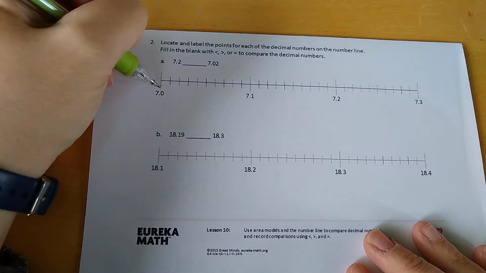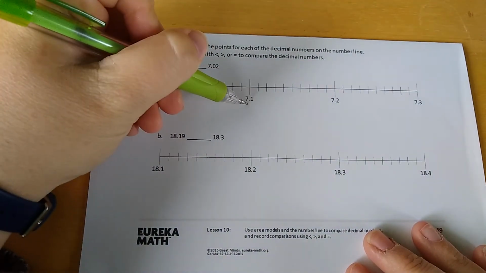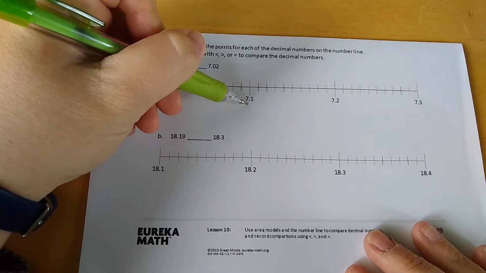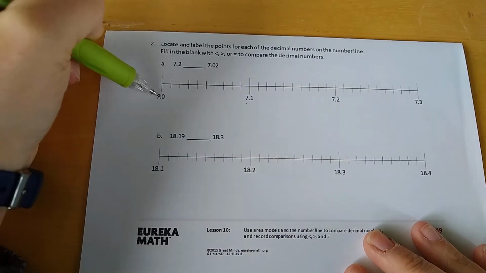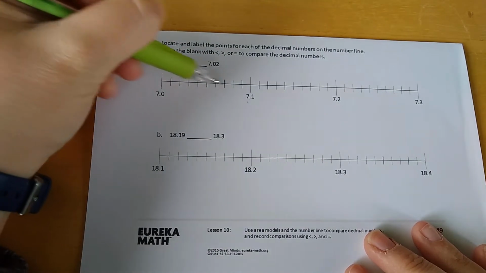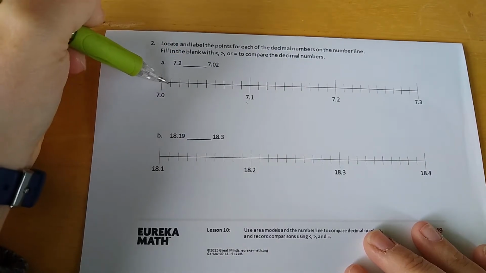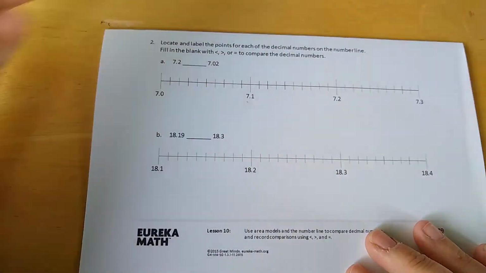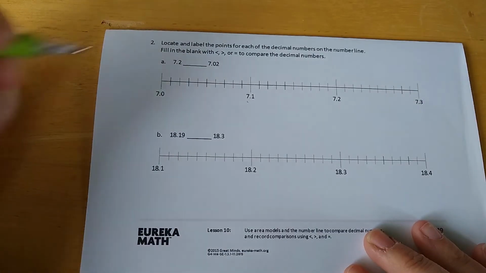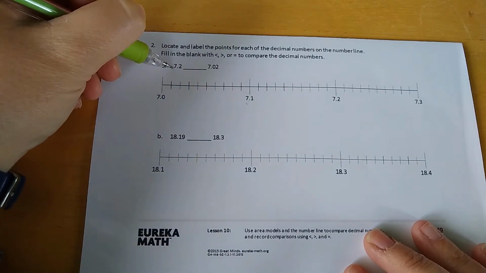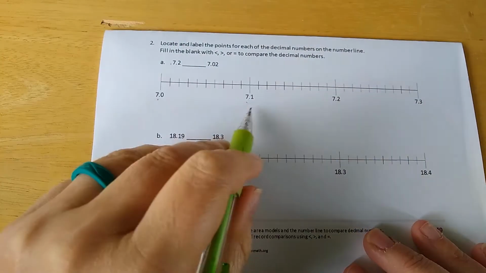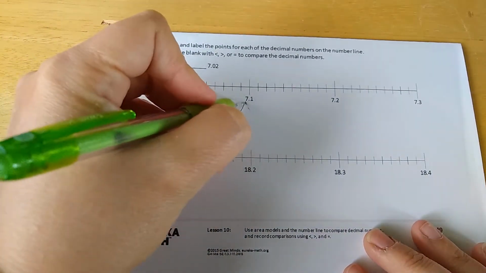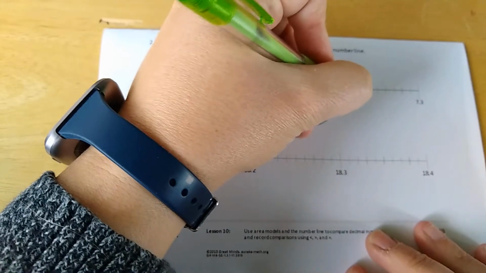Okay, we have 7, and then we have 7 and 1/10, or 7.1. So in between here is our hundredths. Okay, so that's how we're going to know our hundredths. And you can see it goes all the way up to 7.3. So we have 7 and 2/10. So I'm going to say 7 and 1/10. Then I'm going to drop to 7 and 2/10. So that's where this one's going to go.